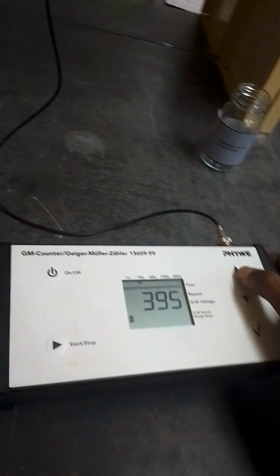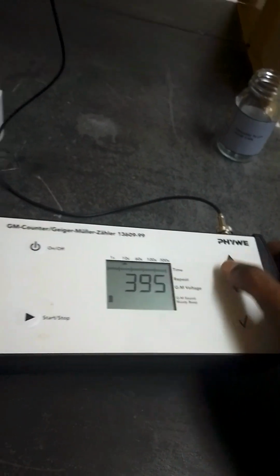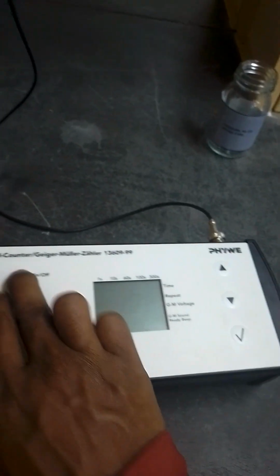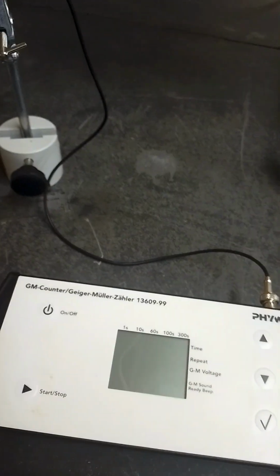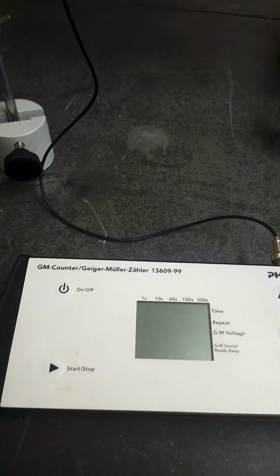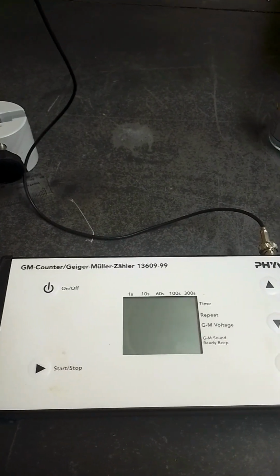Then these are the values which we obtained from studying the GM counter, the properties of the GM counter.